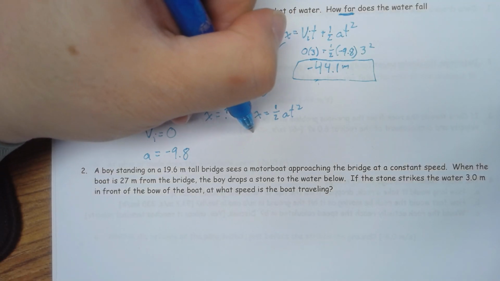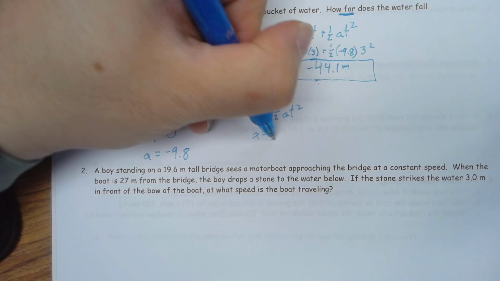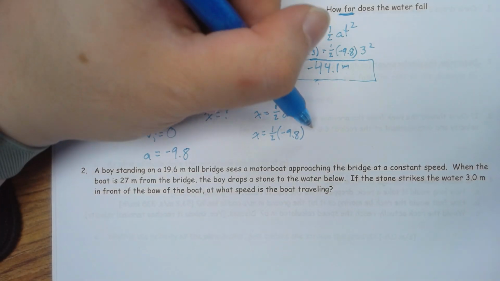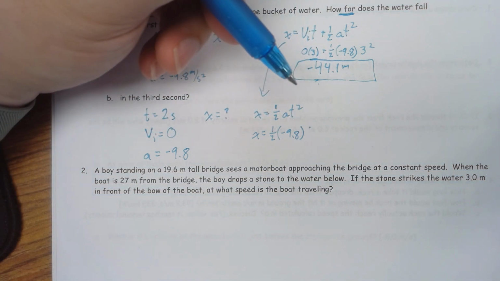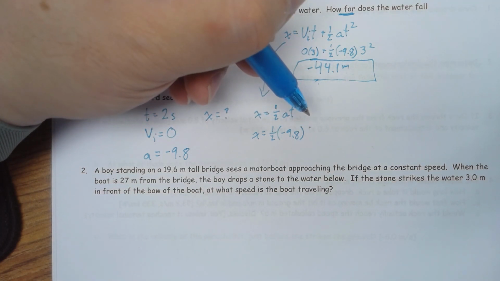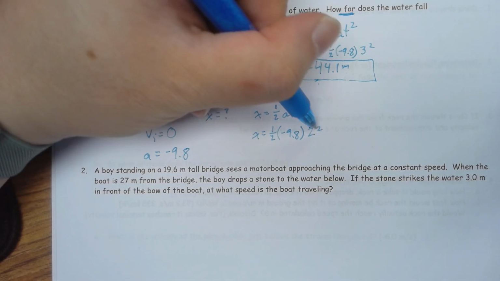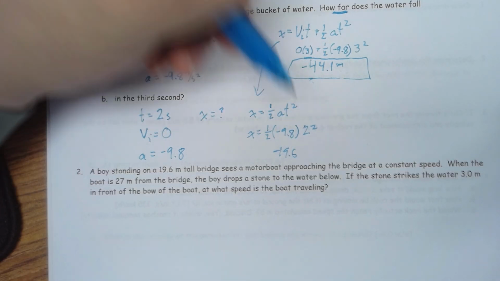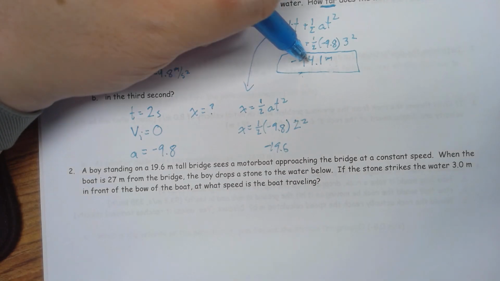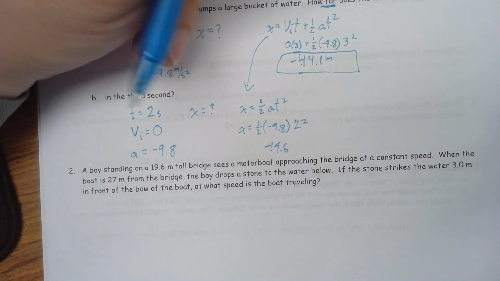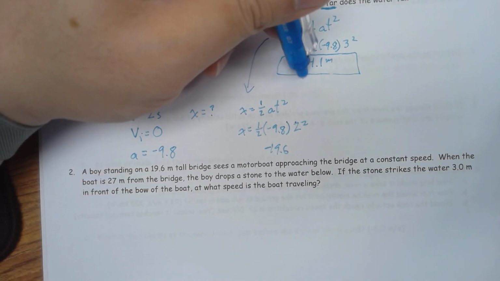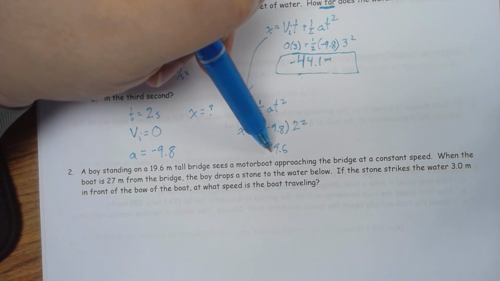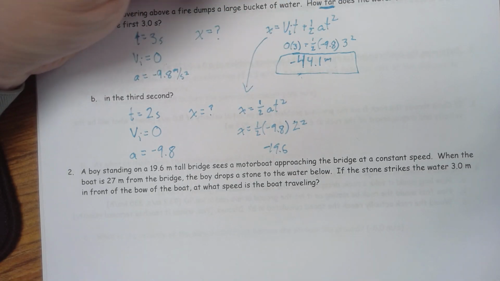And so we can say x equals 1/2 negative 9.8 times t squared, 2 squared. So 4 cut in half is 2. We get negative 19.6. Now, we're not done because we went 44.1 in the first 3 seconds, and we're going to get rid of 19.6 in the first 2 seconds.